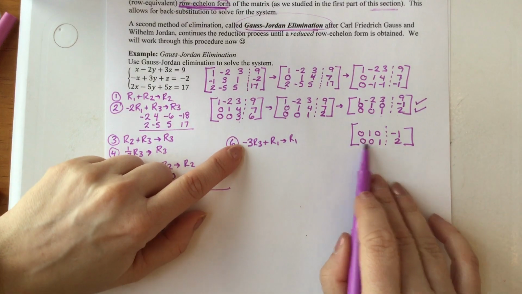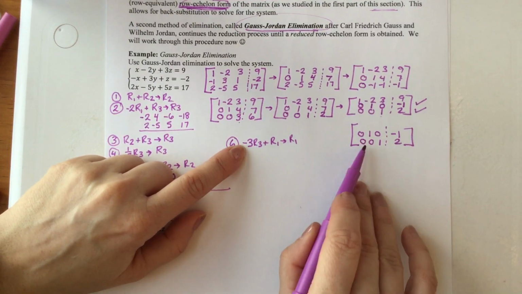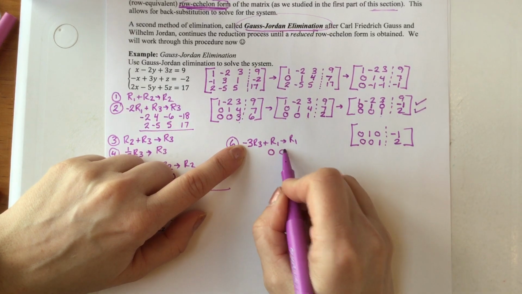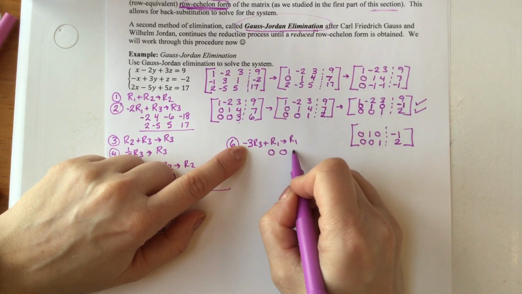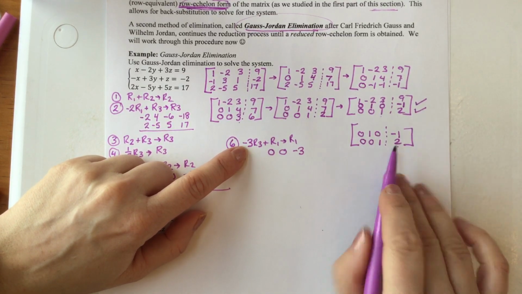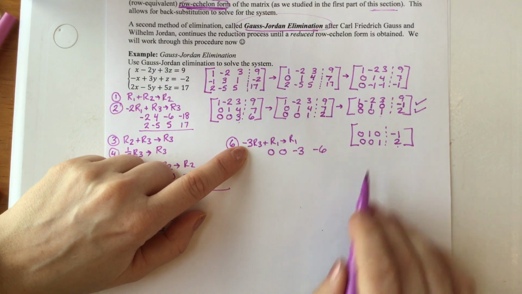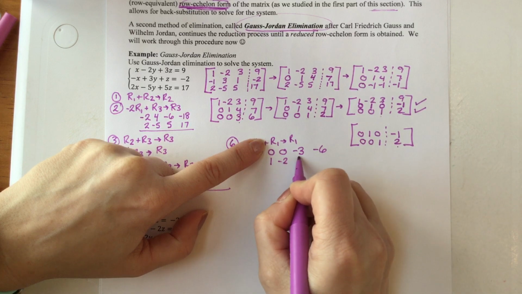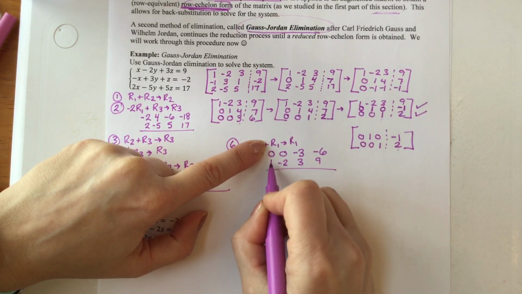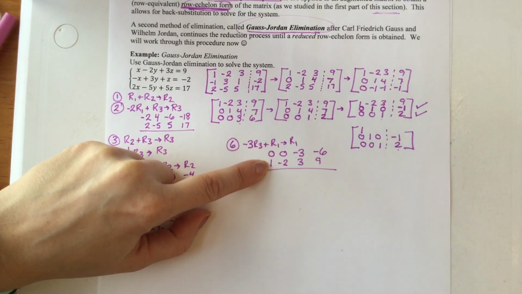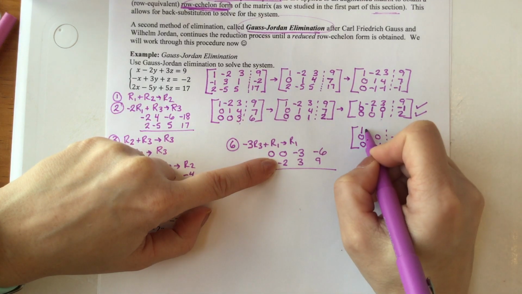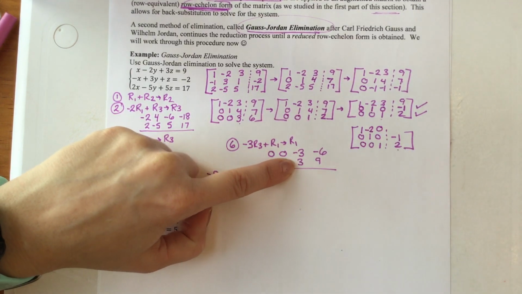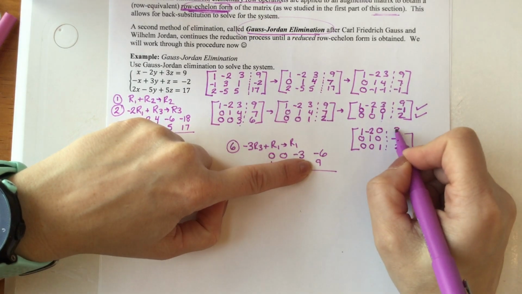So if I take the bottom row times negative 3, 0 times negative 3 is 0. 0 times negative 3 is 0. 1 times negative 3 is negative 3. 2 times negative 3 is negative 6. Add it to the current row 1. 1, negative 2, 3, 9. 0 plus 1 is 1. 0 plus negative 2 is negative 2. Negative 3 and 3 is 0. Negative 6 and 9 is 3.